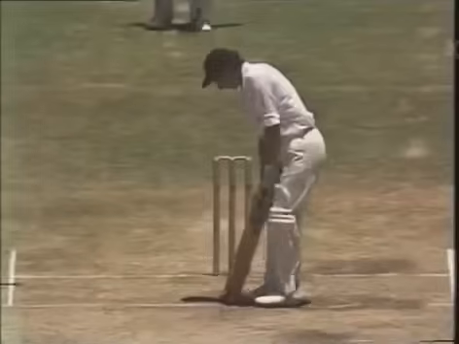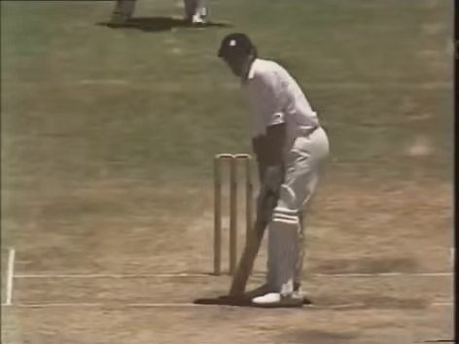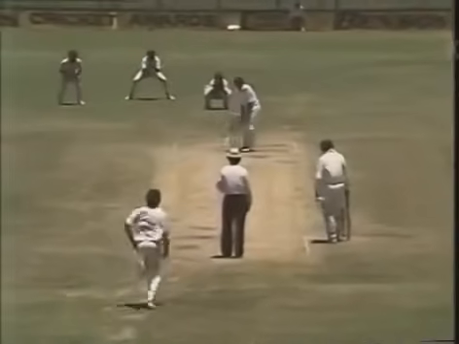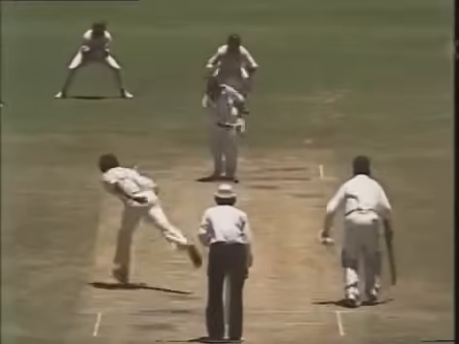Late last night we had one of those very dubious decisions from the same umpire. This time they take a single, and Randall to 18, 2 for 45.